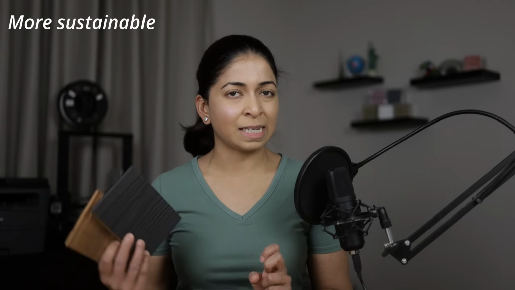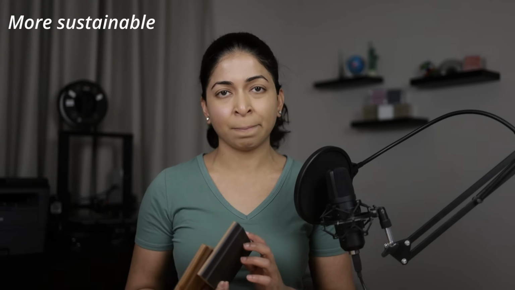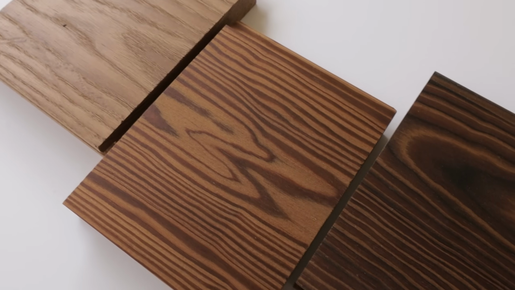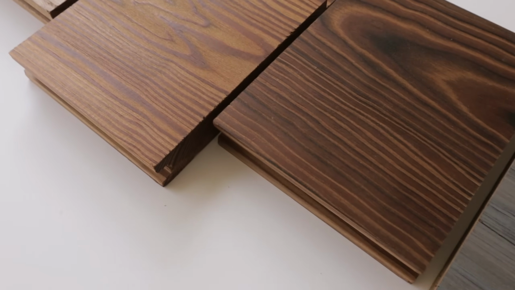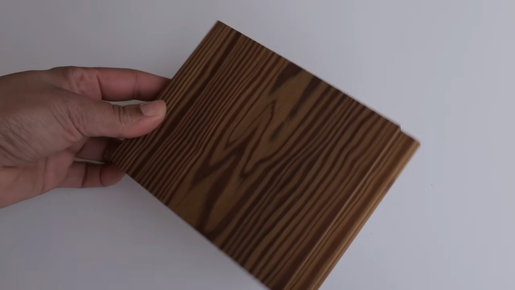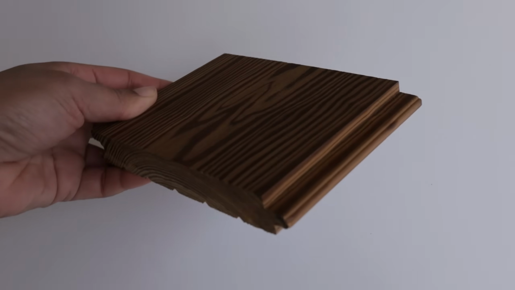This product has plenty of advantages. It is one of the most natural ways to extend the life of wood products. It is also free of chemicals, so it's a more sustainable option than traditionally treated lumber. The wood is gorgeous. It has a consistent dark appearance throughout, not just on the surface. It looks like caramelized sugar.